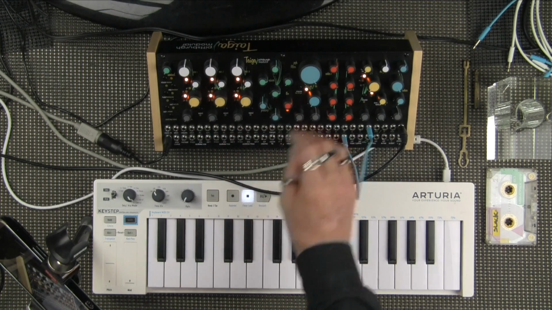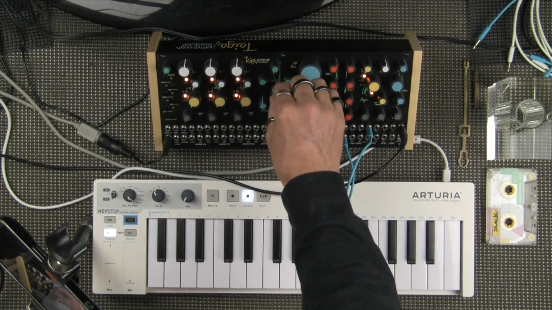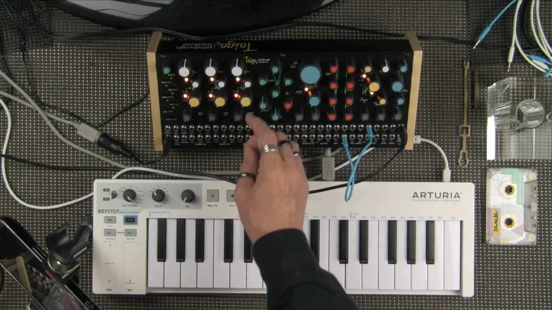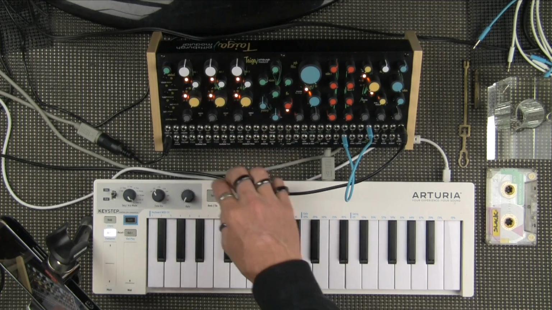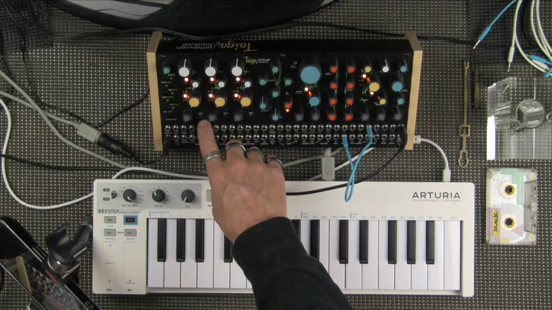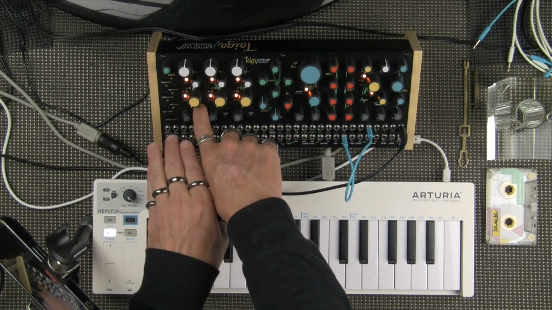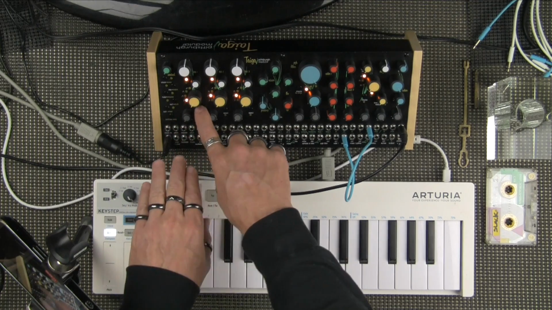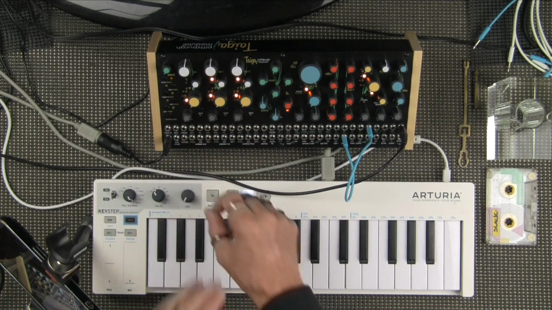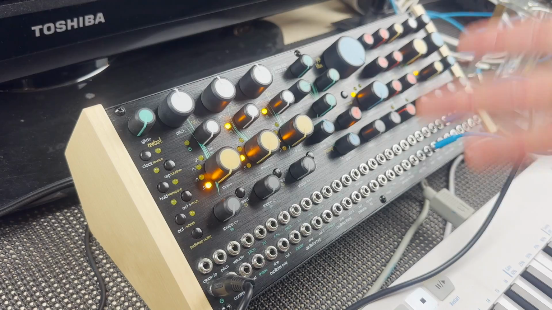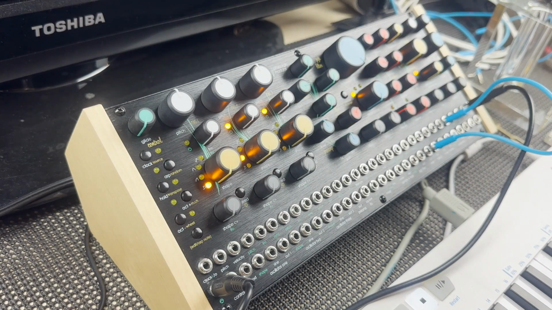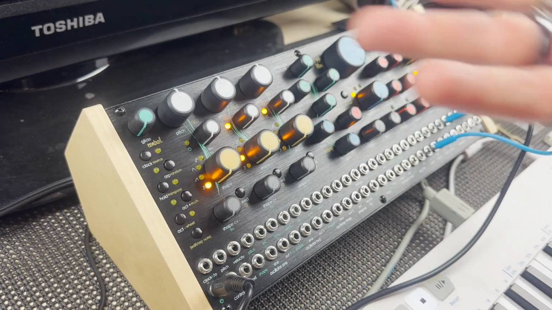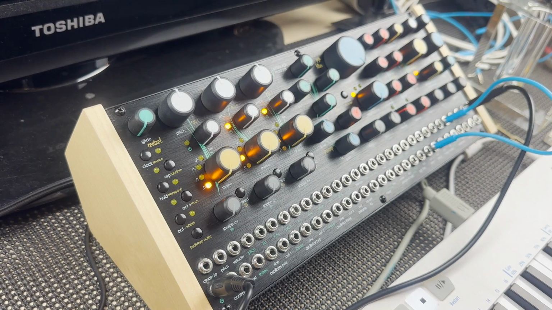But of course, you can turn off the MIDI by holding down the seed button and pressing edit. And then all of a sudden we have a new situation. The pitch knob operates completely differently.